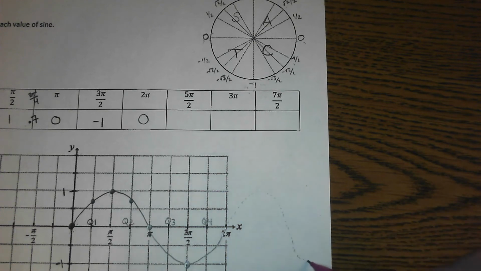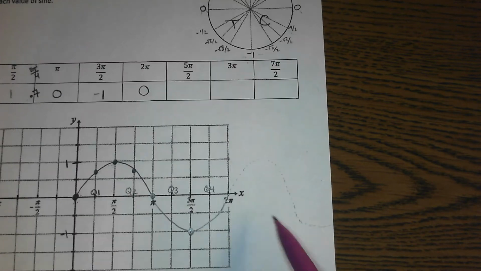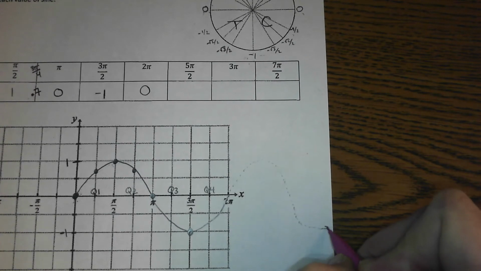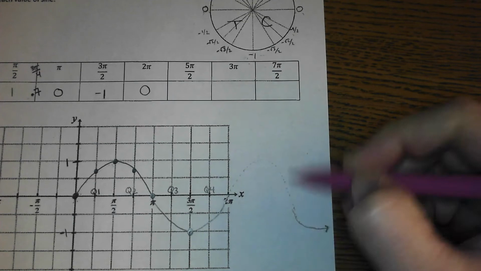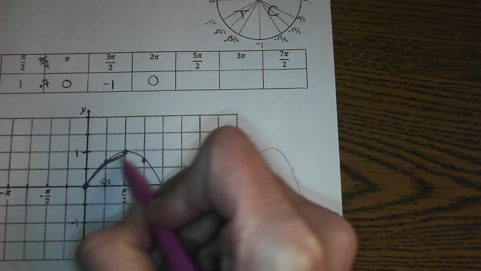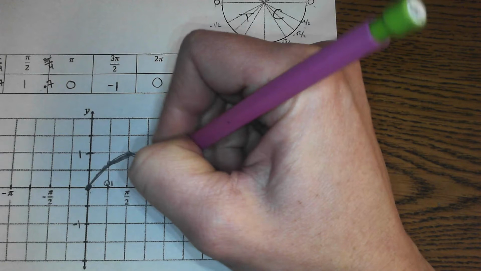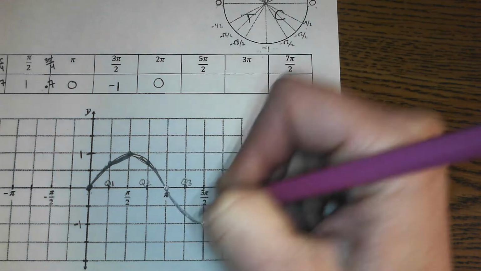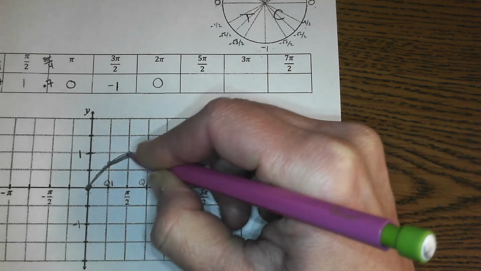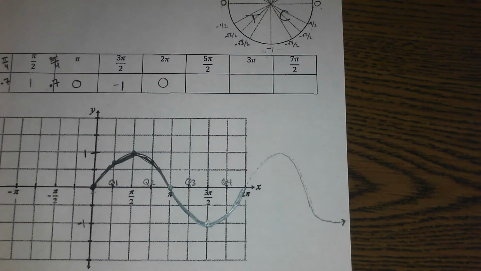So I could keep going, and I would get an additional cycle. I'm going to run out of room here, but I would get an additional cycle, and this would just continue infinitely. But I really want you to boldface this first rotation around the unit circle, because that's our parent graph. That is the basic sine curve shape that we will be working from.